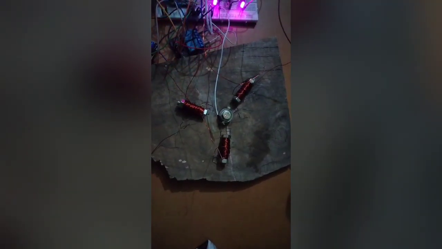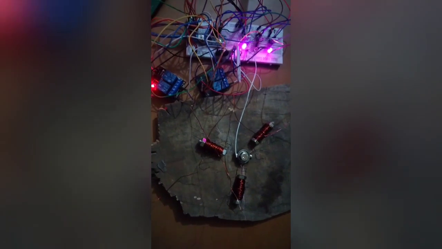In this section, I have replaced the MOSFET with relays to run the motor smoothly. Relays are used to allow the safe operation of the equipment.